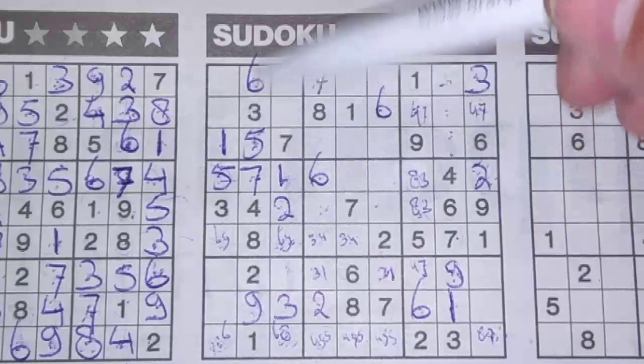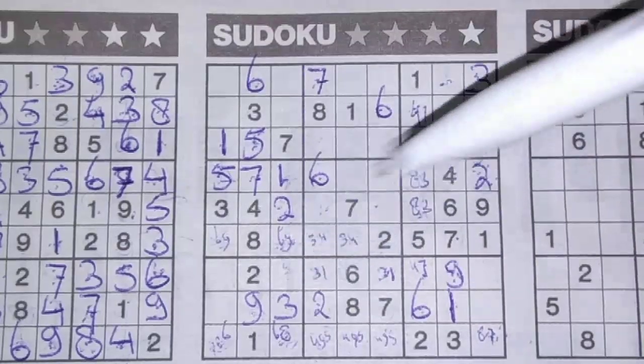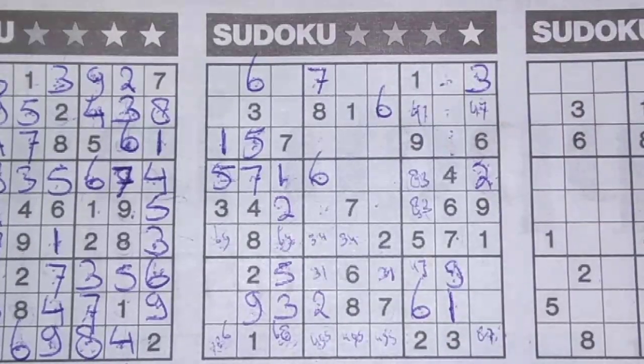5 in this column, 5 in the second column, so in the third column, the only place for the 5 should be there.